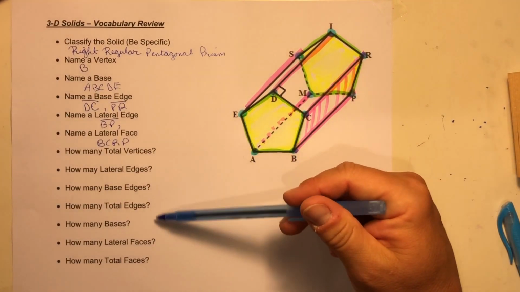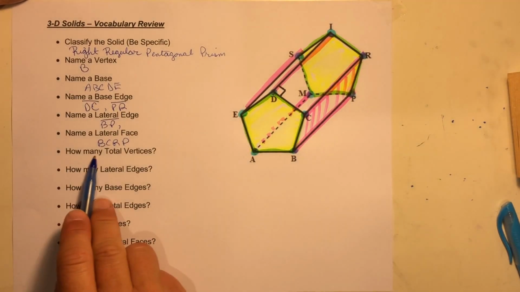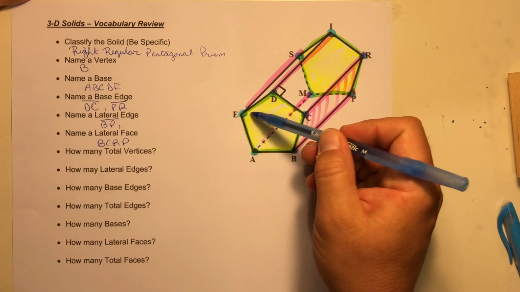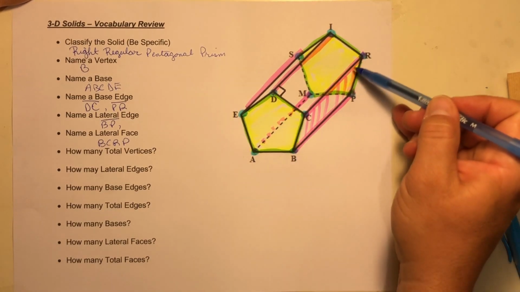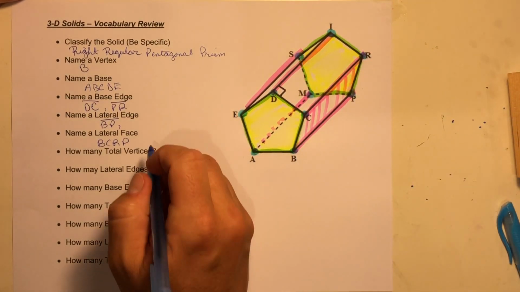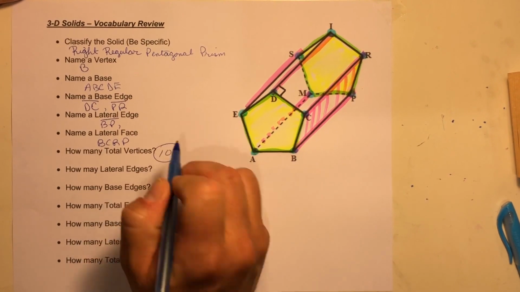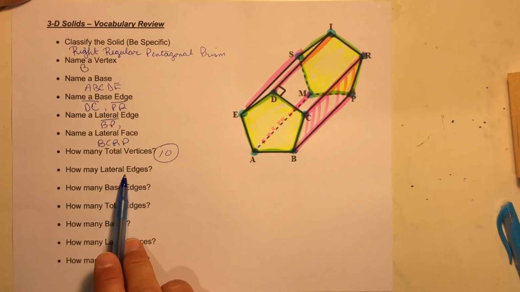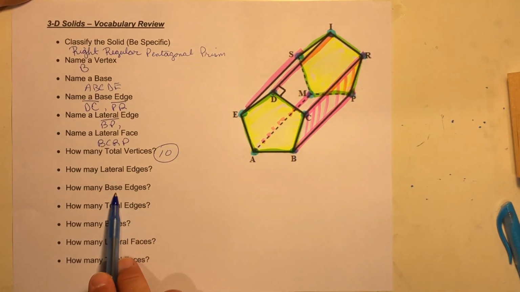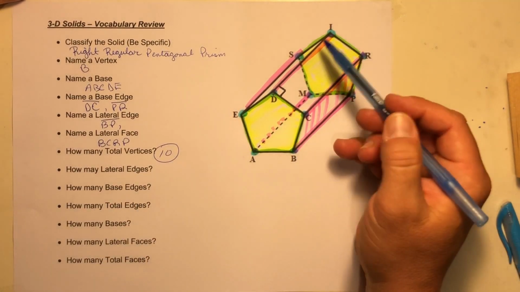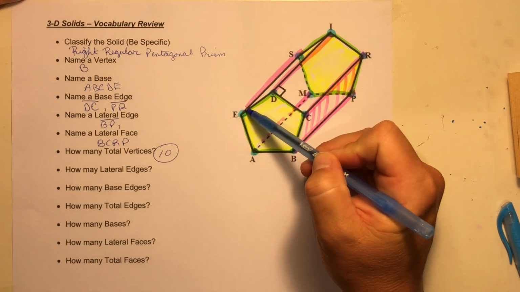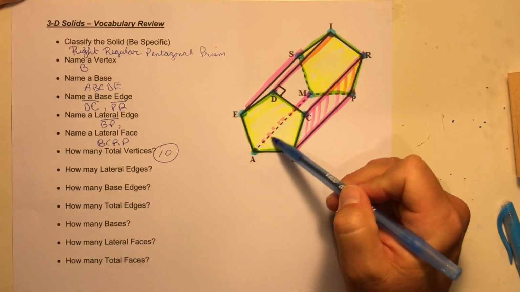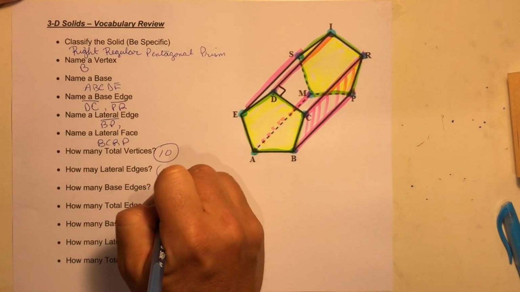All right, guys, now the rest of these, we're just gonna count. So how many total vertices? Well, how many dots? 1, 2, 3, 4, 5 on one, 6, 7, 8, 9, 10 on the other. I have 10 total vertices. How many lateral edges? All right, now be careful here. Lateral edges are not on the bases. Those are called base edges. So the lateral edges are right here. 1 in pink. 1, 2, 3, 4, 5. There are 5 lateral edges.